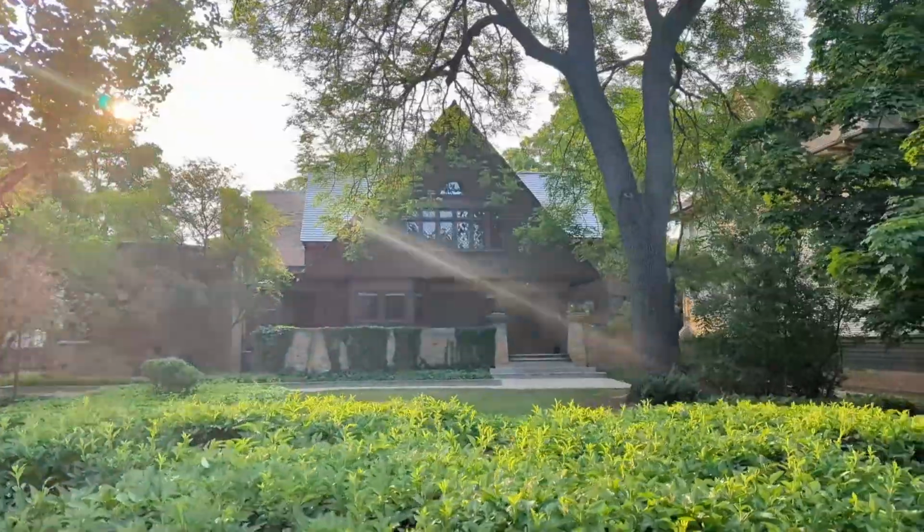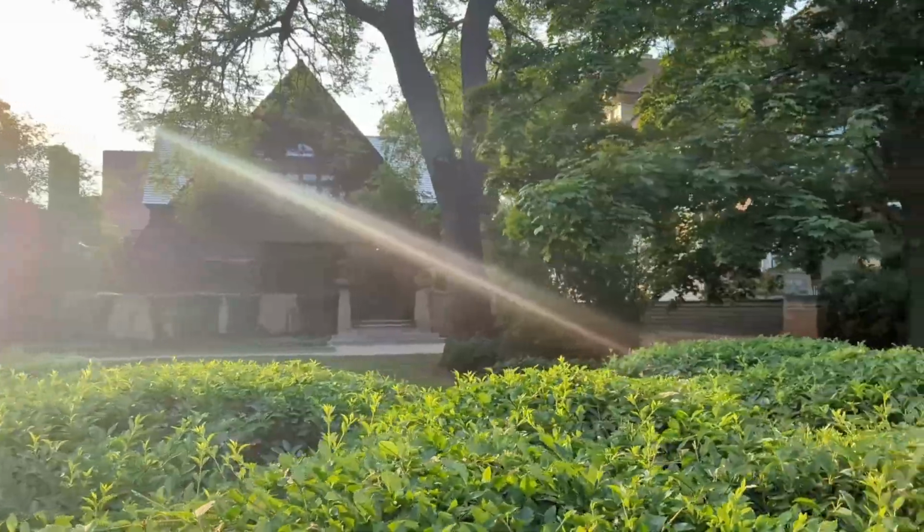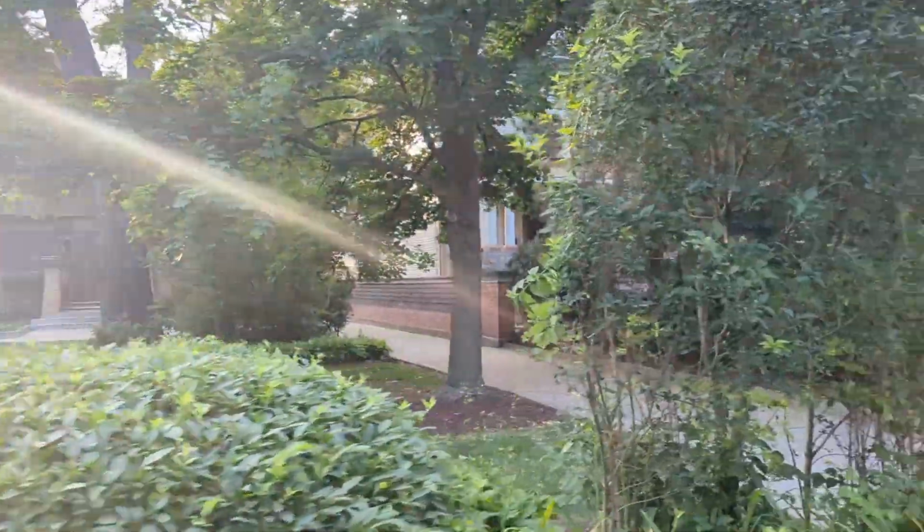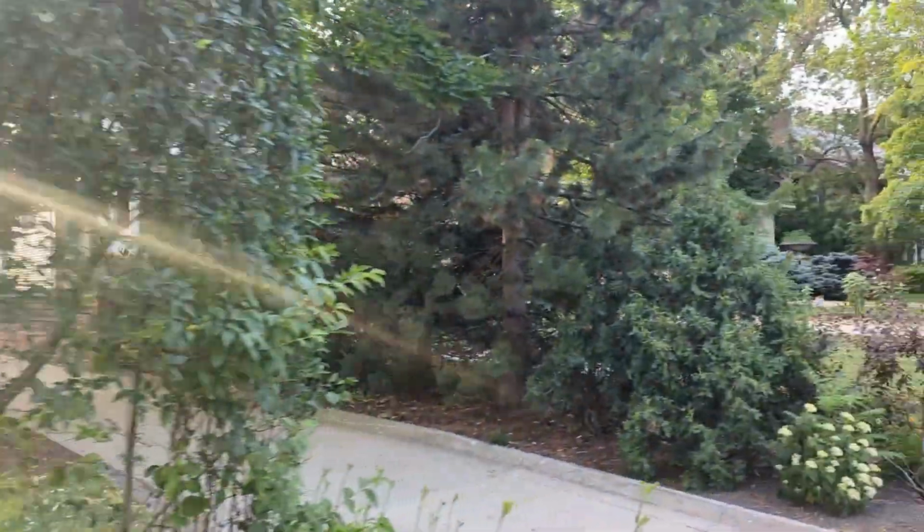As we continue down Forest Avenue, we will pass by some truly amazing homes in varying styles. Though as a fan of Frank, I'll point these out as we're walking.